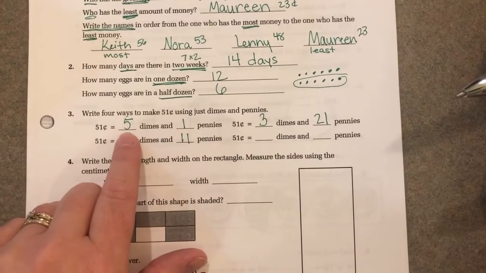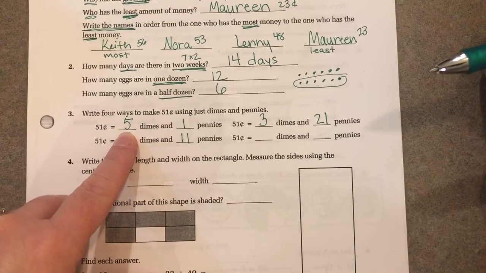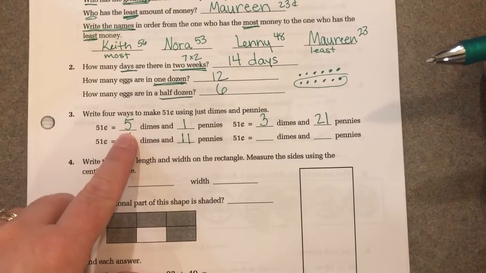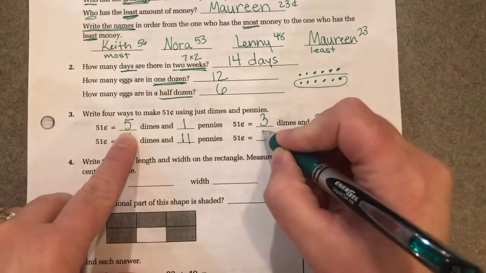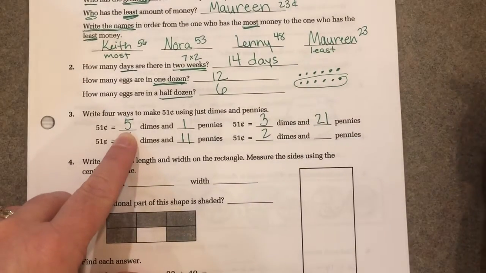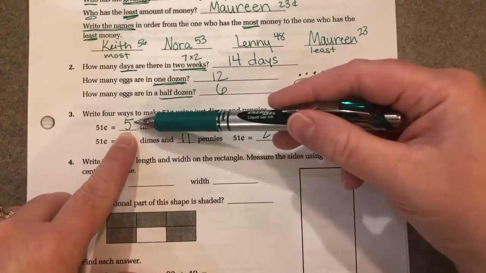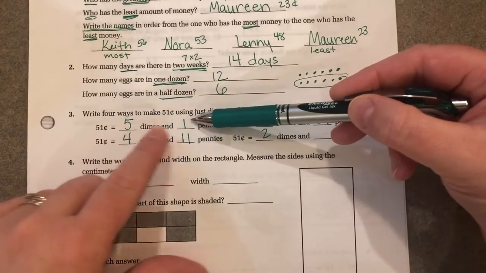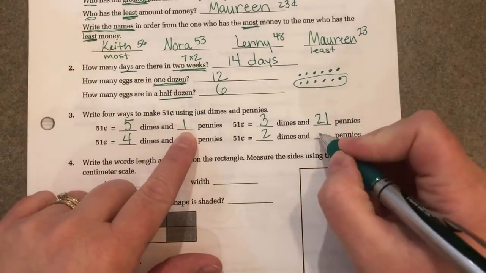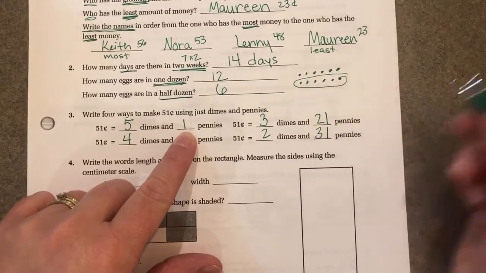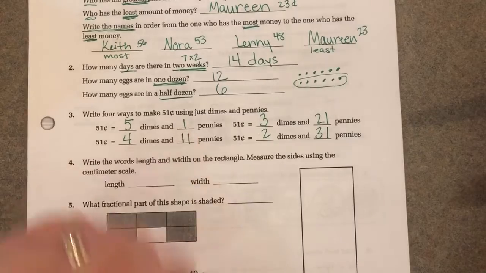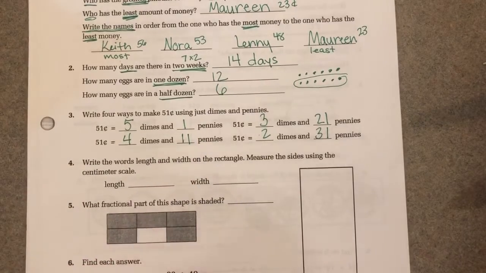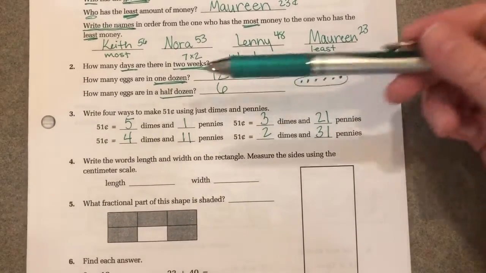So let's do it this way now. Let's take 3 dimes. Let's take 30 cents, 3 dimes away from here. So now we only have 2 dimes left. We took 3 dimes away, that's 30 cents. Now we add it on to here, 31. And if I add these up, it should still equal 51 cents. Okay? Trading tens for ones.